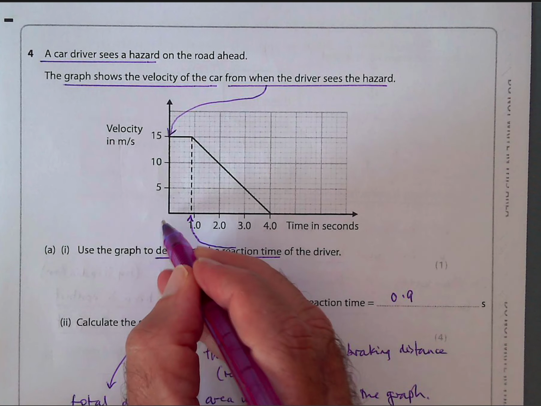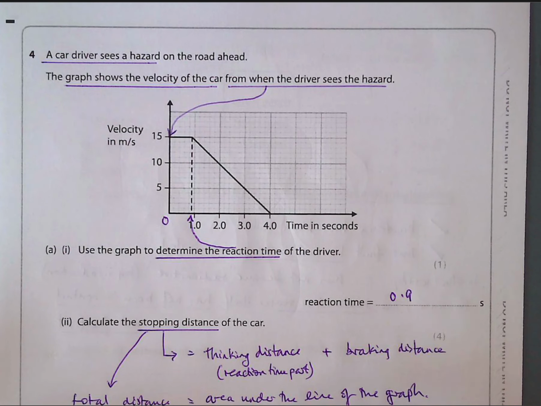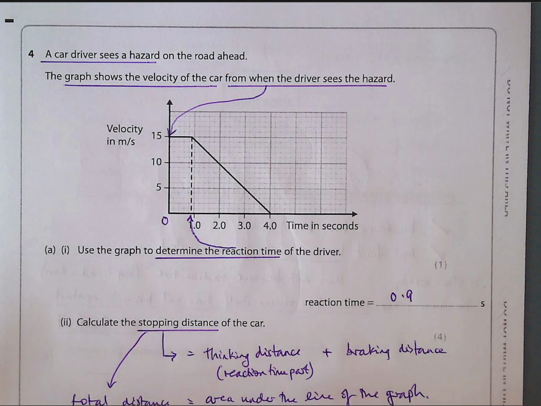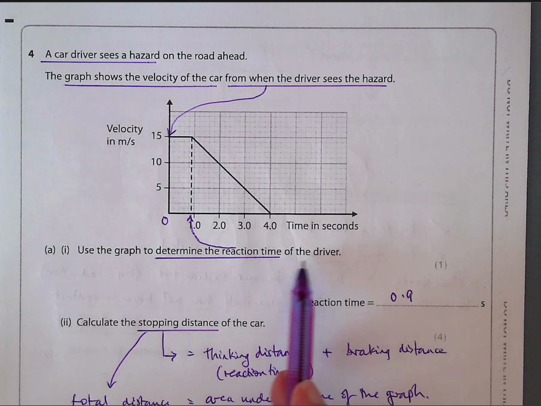So from time 0, he sees the hazard, he's going at 15 meters per second, and he keeps going at 15 meters per second. Why is that? Yeah, because it takes him time to react. Yes, use the graph to determine the reaction time of the driver.